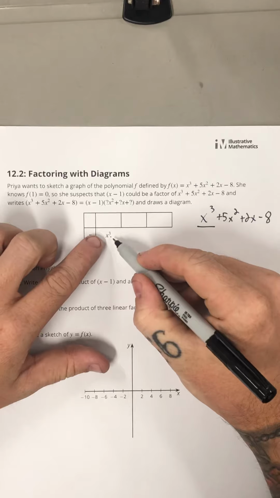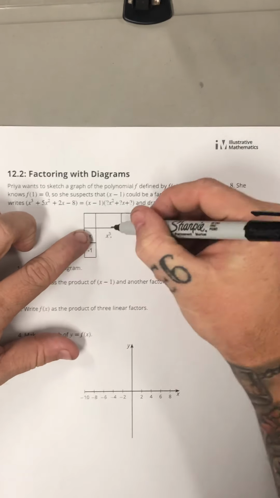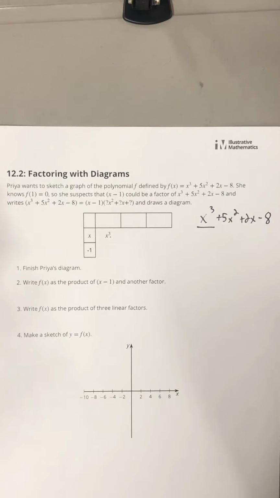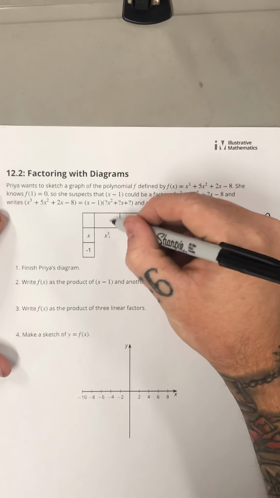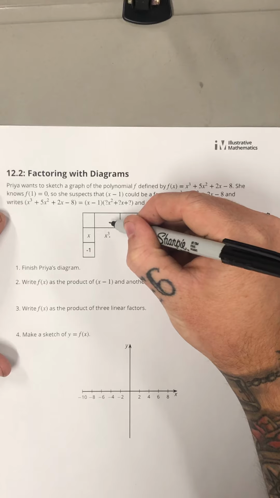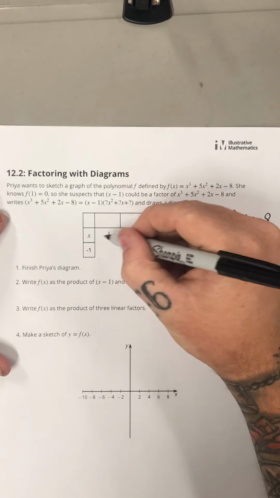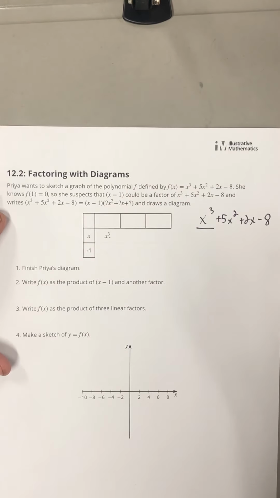And then we just work backwards. So we know that this x cubed was a result of this times this, right? Like in a normal box, you multiply this by this, and that's what goes here. So we can identify what this term is by figuring out what do we multiply x by to get x cubed, okay?